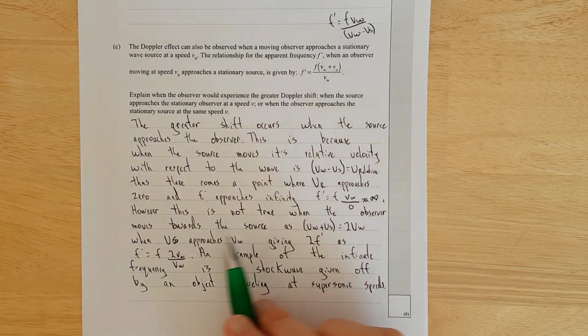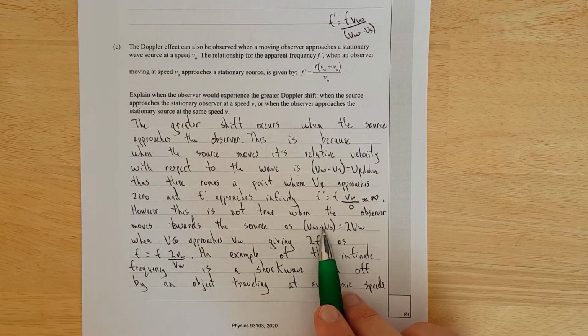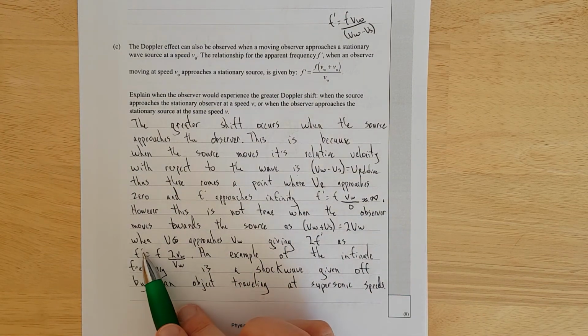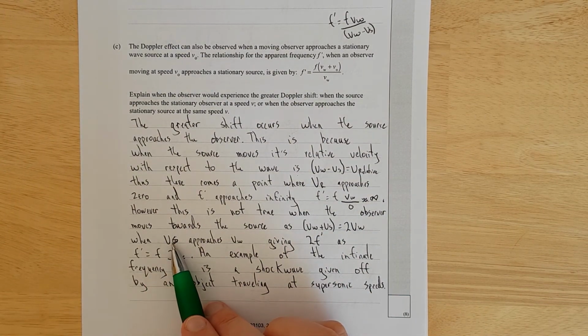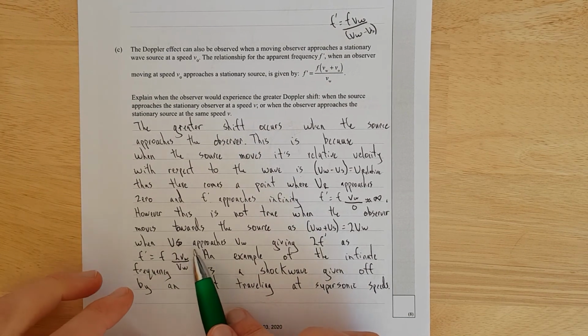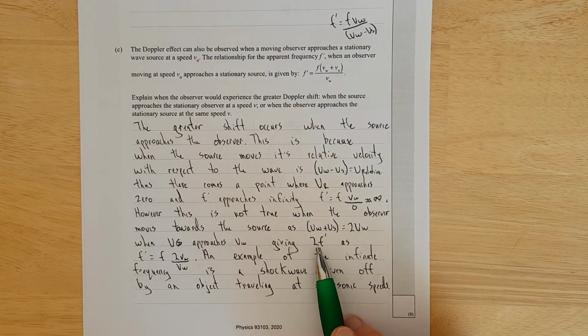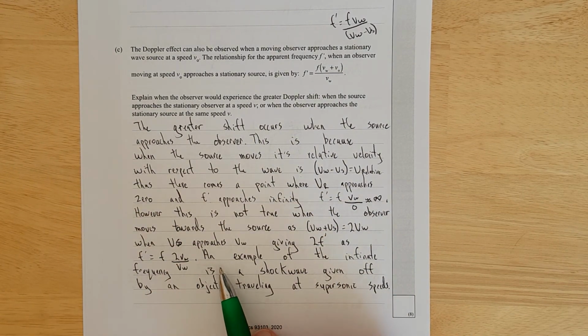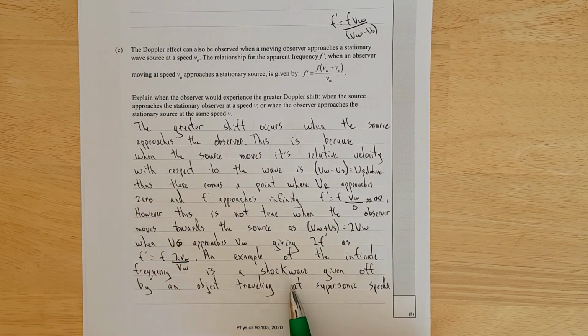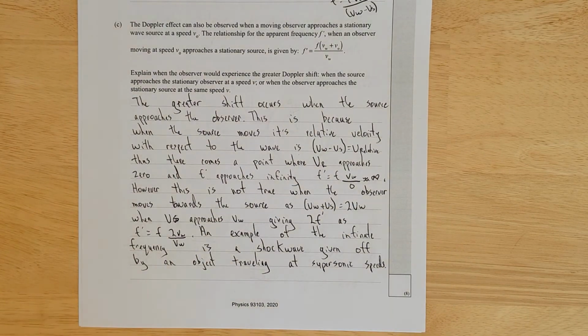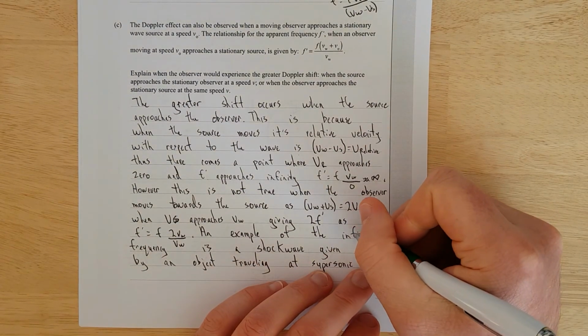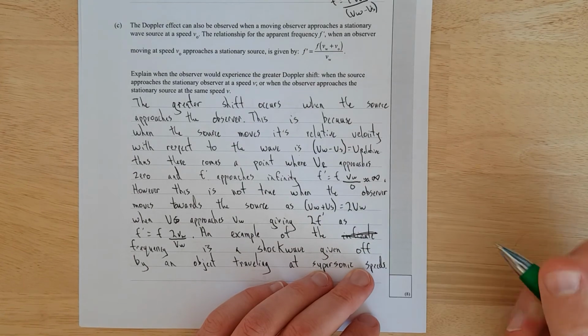However, this is not true when the observer moves towards the source, as you get the two things adding together to equal 2 vw. So when the observer velocity approaches the wave speed, it gives 2 times the frequency. And I just put an example of an infinite frequency: a shock wave given off by an object traveling at supersonic speeds. Well, it's not infinite frequency, it's undefined. I should really change this to undefined. I can't be bothered, just cross it out, and you know it's undefined.